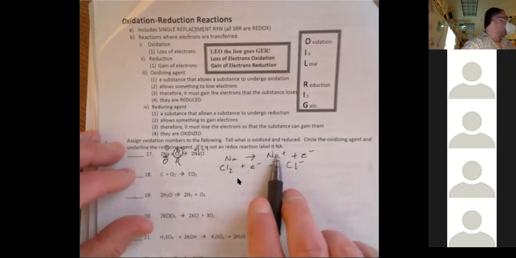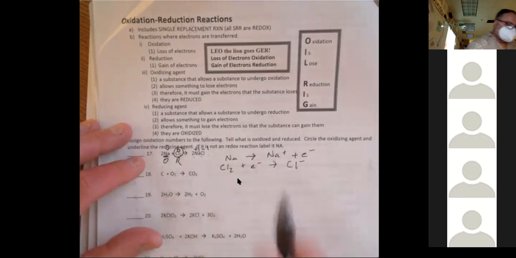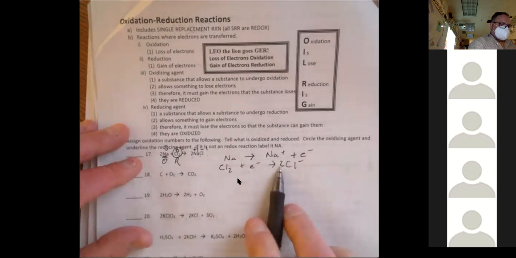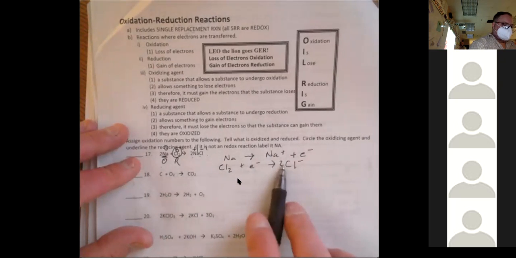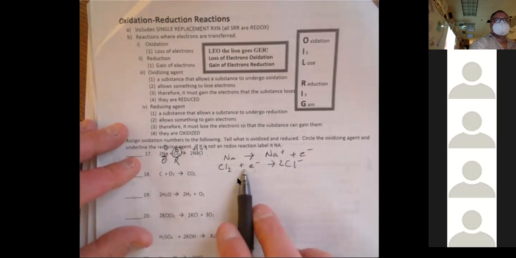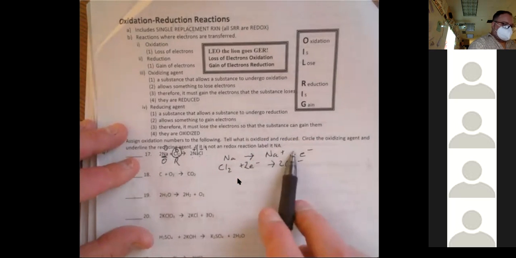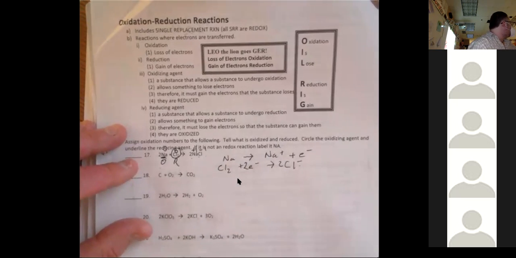Sodium and sodium? Yeah. Bottom one here, we have 2 Cls. So what would we need over here? 2. And then that also means that each one of these had to gain 1 electron. Since we have a 2 negative here, that means we need what in front of the electrons here? 2. So now does the top and bottom match? Because one had to lose the same amount that the other gained?